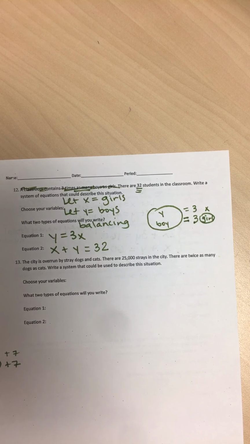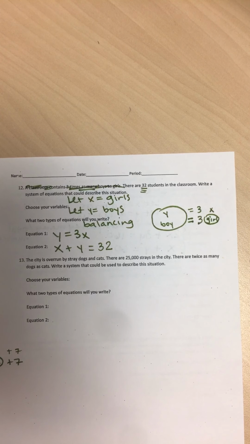Tomorrow, we're going to write and solve. So today's mission is to get really good at writing. Let's get comfortable with it.